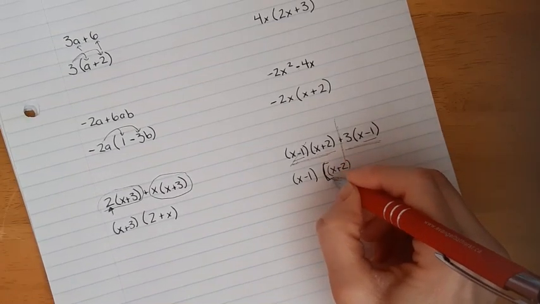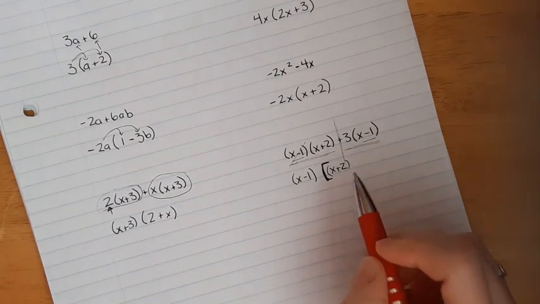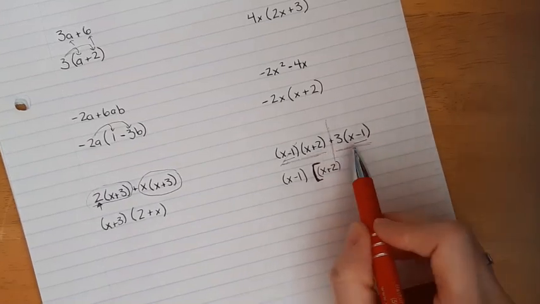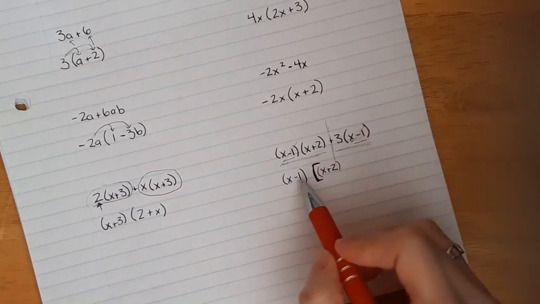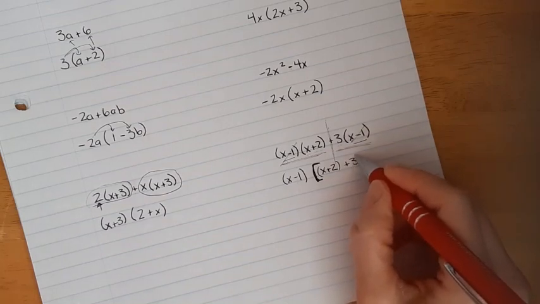I probably should have made this square. I'm going to keep that in brackets for the moment. It's not going to matter so much in this question, but it will in others. And then we've already dealt with that. That was taken out as a common factor. So the only thing that's left over here is the 3.